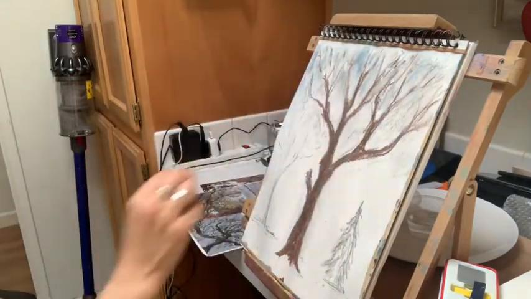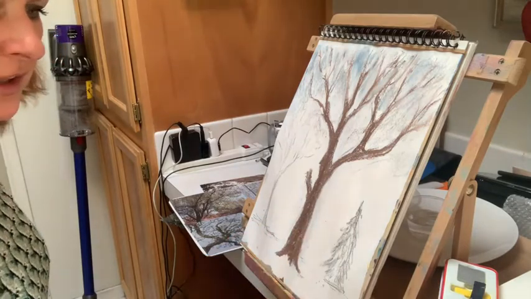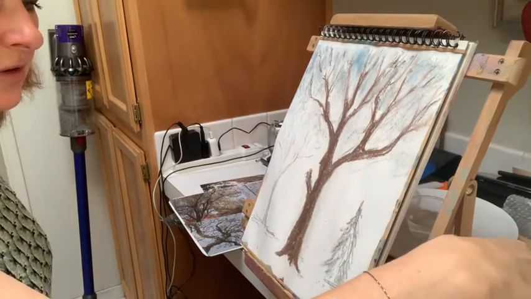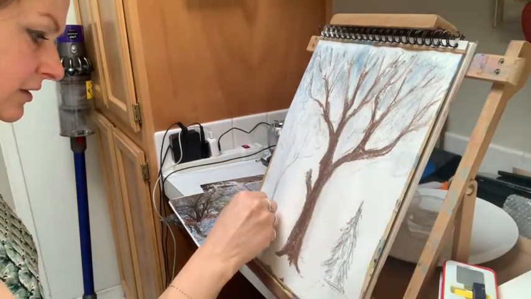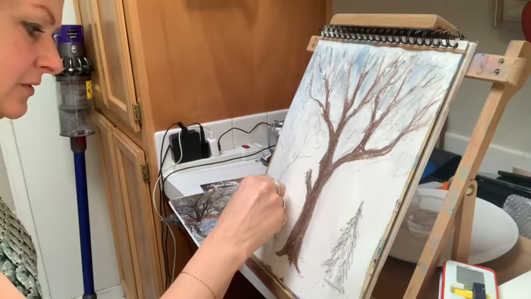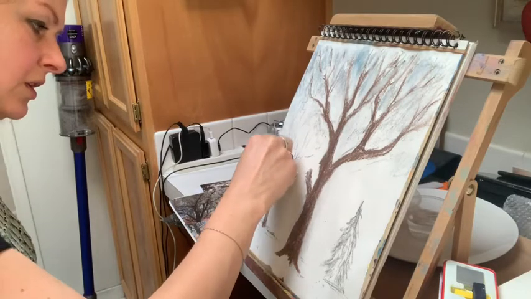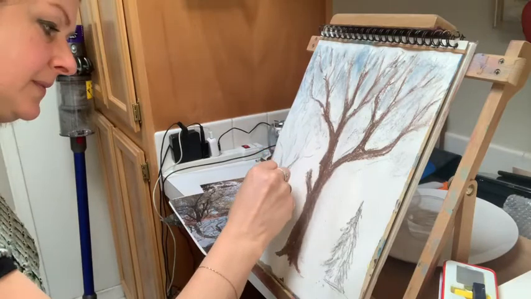So this is my sky for now, and I will work on my other tree right now. So I will use my brown color for the other tree trunk right here, but I'm not going to really push hard on this, because with the intensity of how you push on your Crayola or pastel chalk, that's how intense your color becomes.